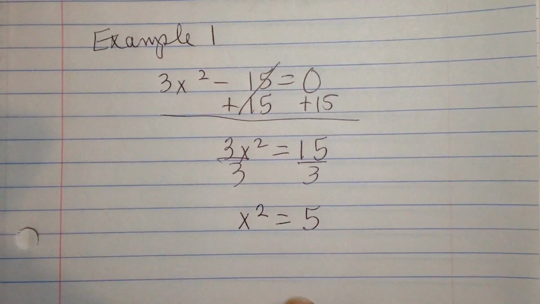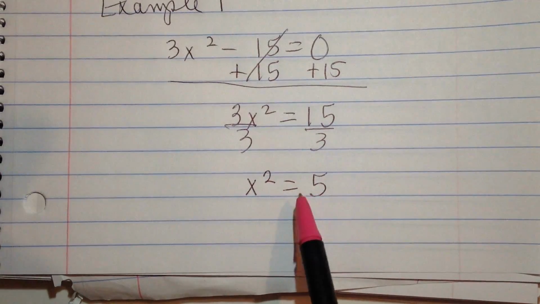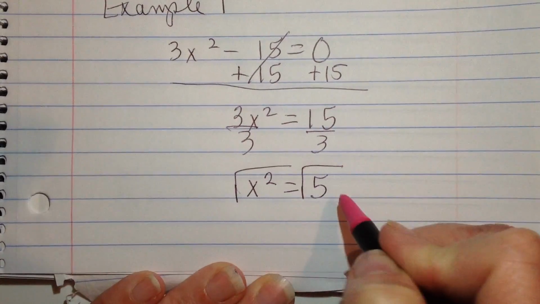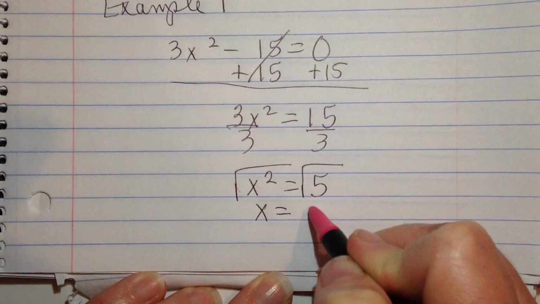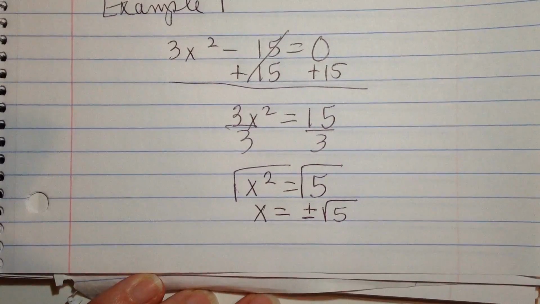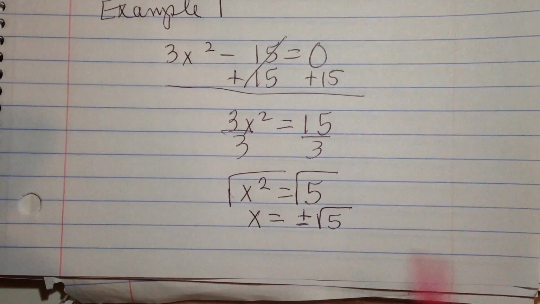We learned in our definition of the square root property, if you have something squared equal to a number, you can take the square root of both sides. When you take the square root of both sides, you end up with x equals plus or minus the square root of 5. So x equals plus or minus the square root of 5.